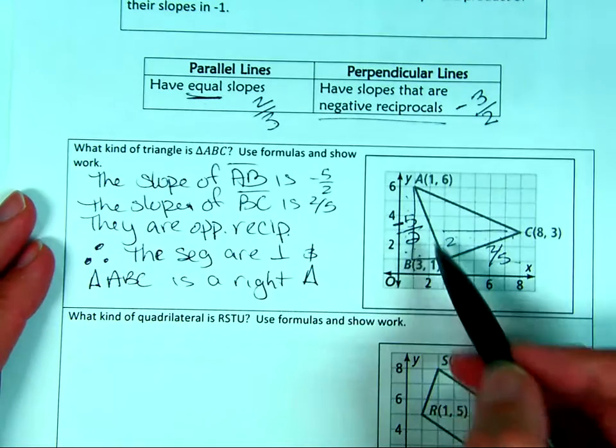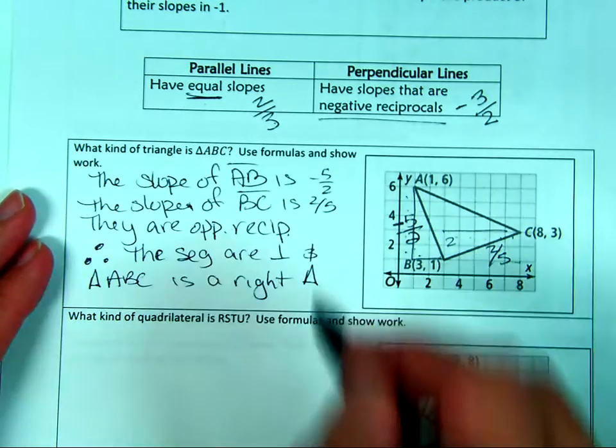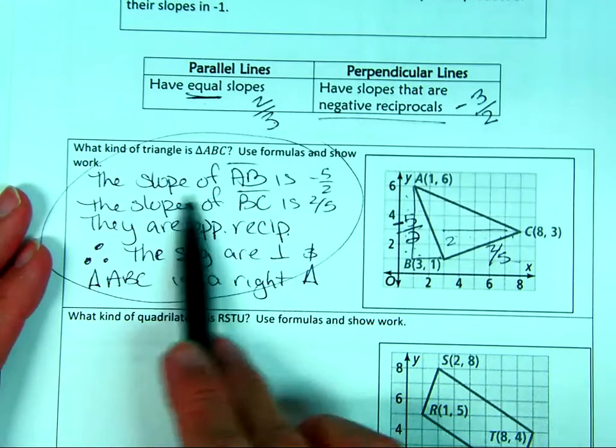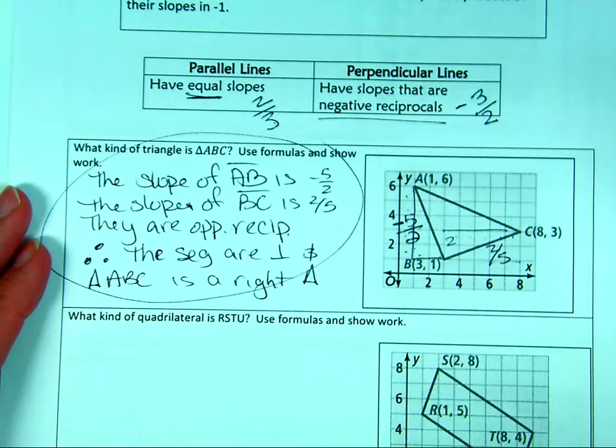Now, this work is important, but this is the most important thing. How do you know what kind of triangle that is? And you have to show in words what you did and then explain your conclusion.